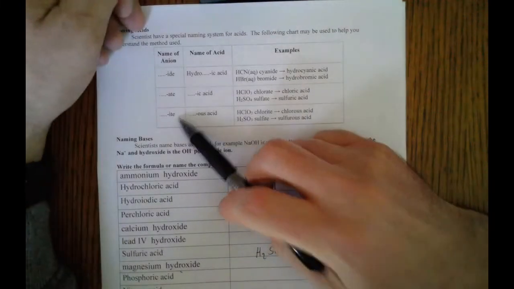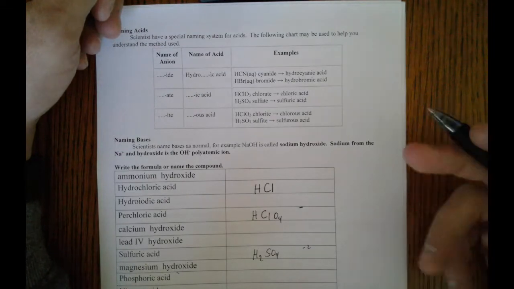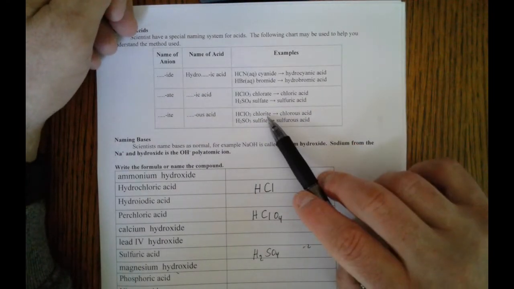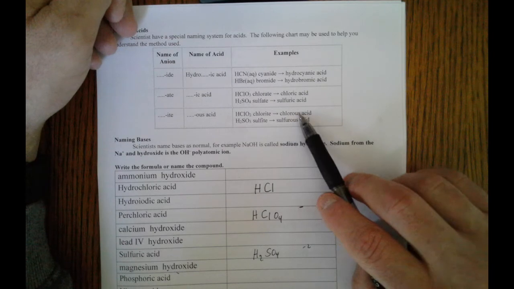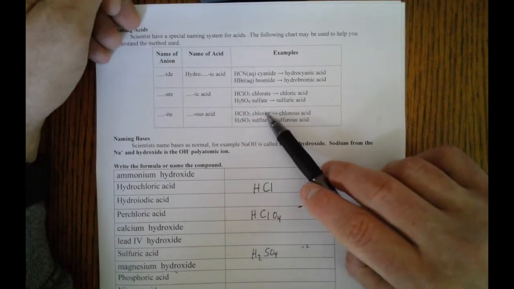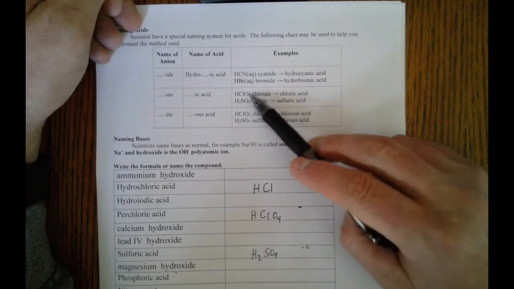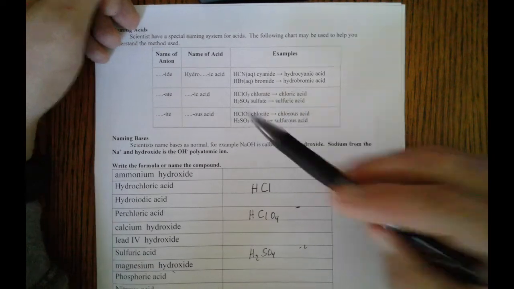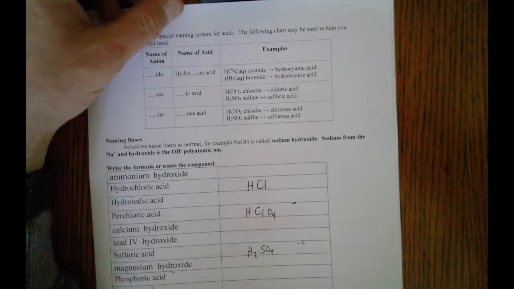Next, we have ite: sulfite, nitrite, hypochlorite, chlorite, phosphite. All of those ite endings, that means that we are doing the ous for the acid. So chlorite, we drop the ite and we change the ending to ous. That's different than chlorate because the actual structure is different. Here we have 2 O's, here we have 3 O's. You need the back of your periodic table or that list of polyatomic ions to go through that.